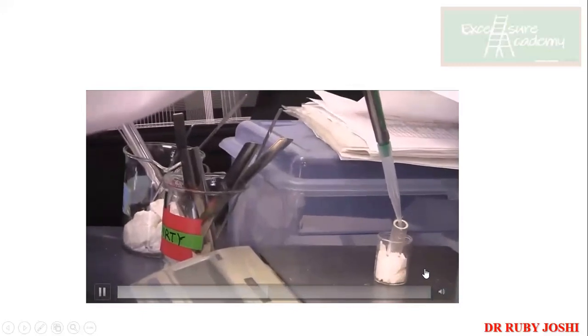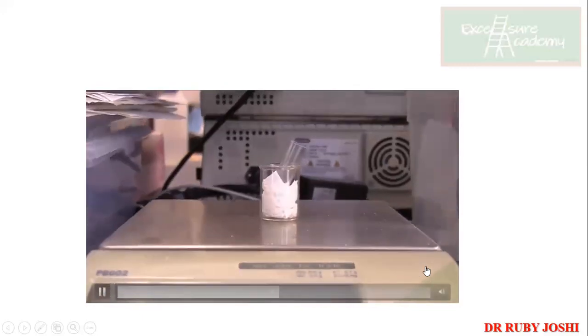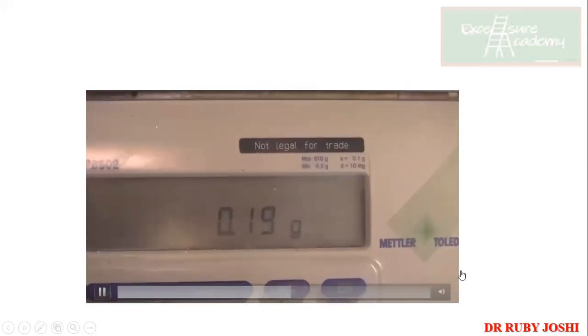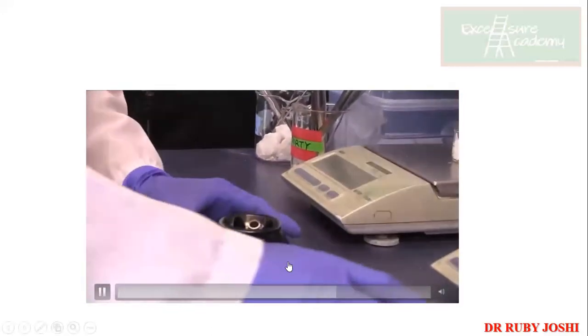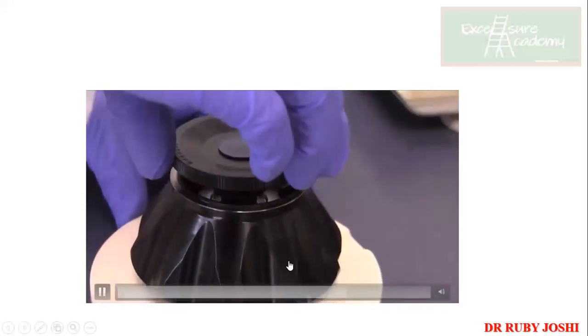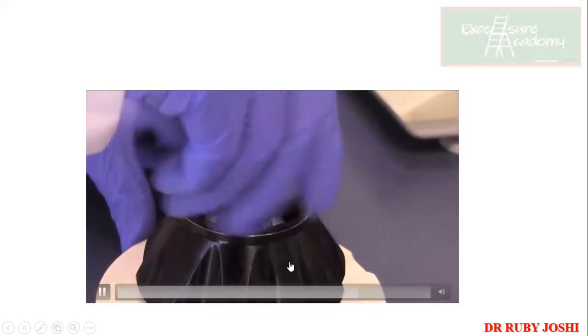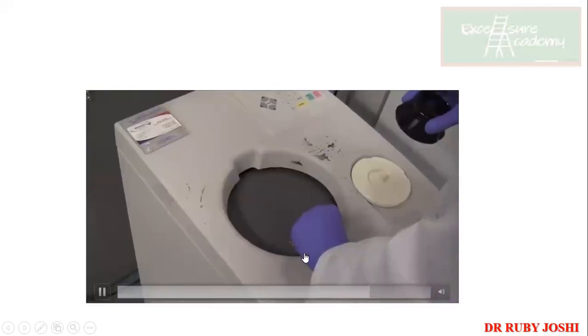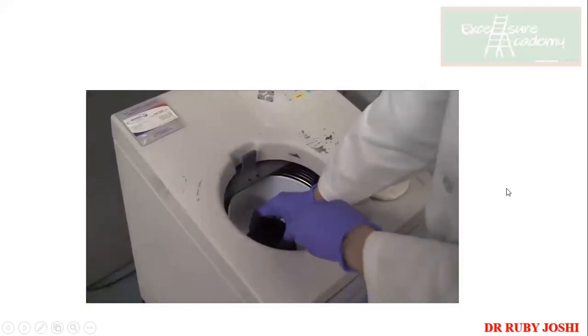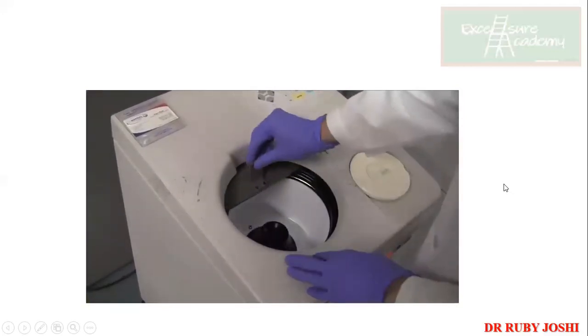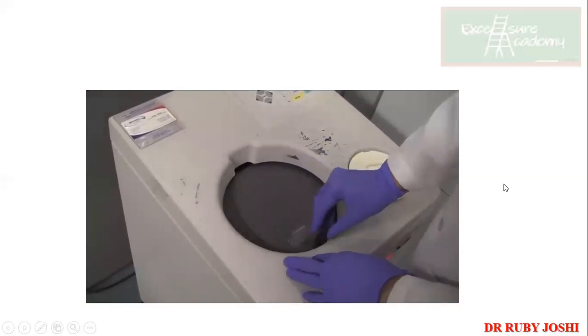Then it will be centrifuged. So whatever debris is there will settle at the bottom, and on top, in the supernatant, you're going to get your protein suspension or protein solution. This is the rotor into which you're going to keep your centrifuge tubes. And this is the machine. So this is your ultracentrifuge actually. Okay, clear? Sonication is clear?